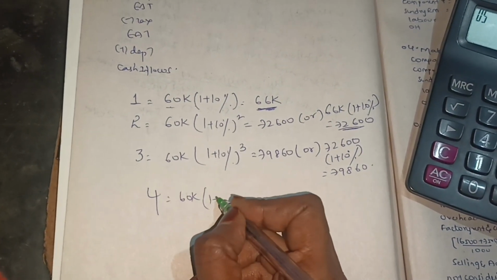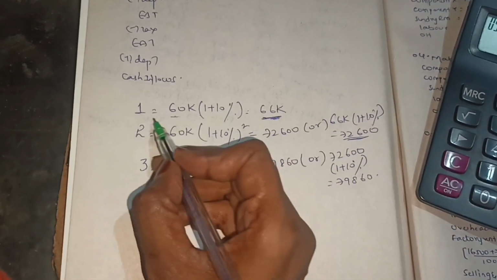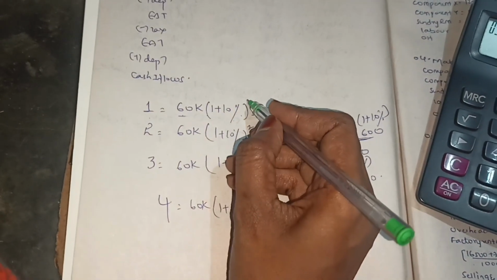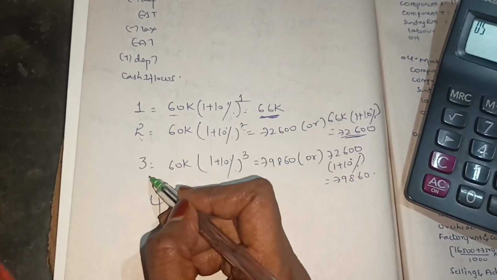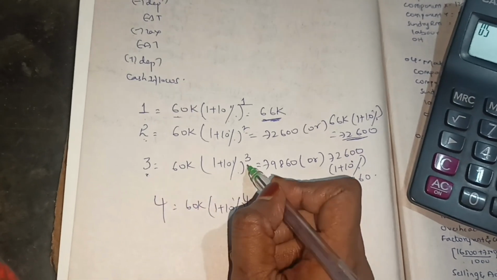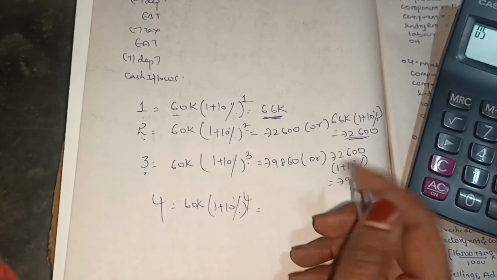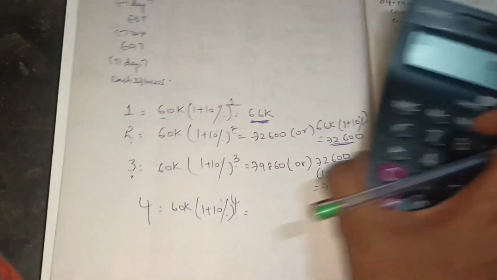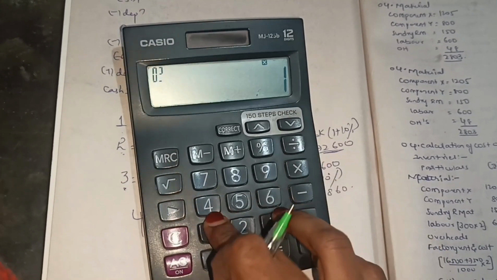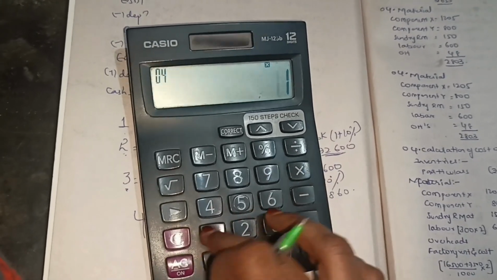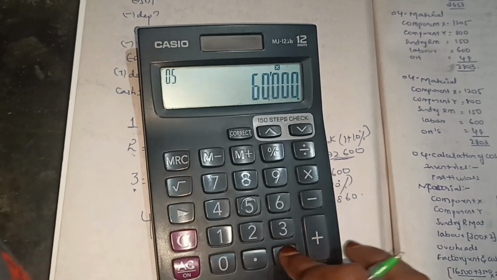Now fourth year revenue. 60,000 into 1 plus 10% whole power 4. See, if you are finding for first year, here I will write 1. If we are finding for second year, here I will be writing square. If we are finding for third year, here I will be writing cube. For fourth year, I will be writing 4. So 1.1 into 1.1 into 1.1 into 1.1 into 60,000.